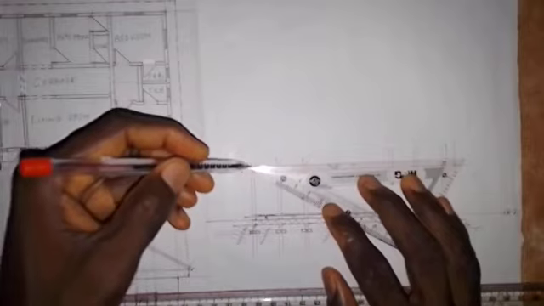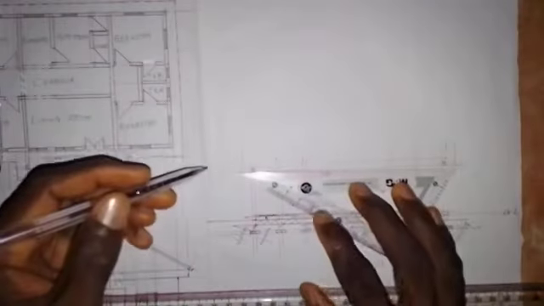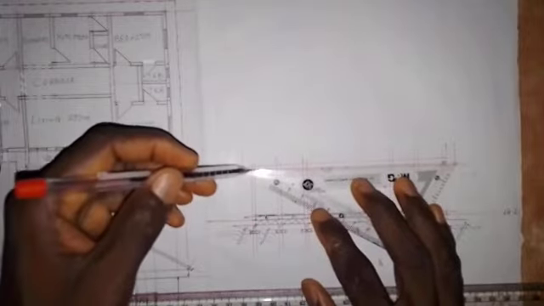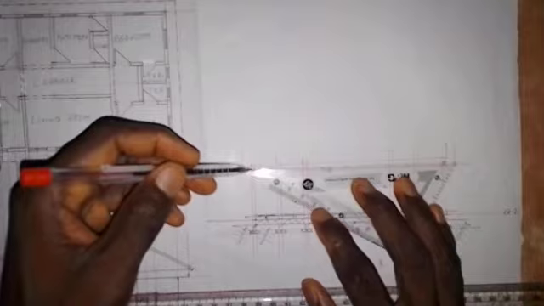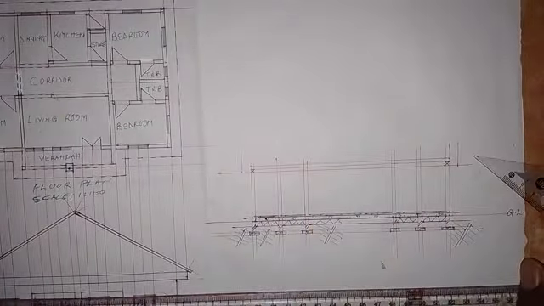Let me make it a thick line. So we draw this line like this, and then we also draw a line here. So the tie beam is placed over the wall plate. So we have this. Alright, so now this represents the tie beam.